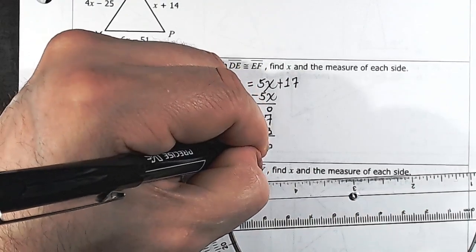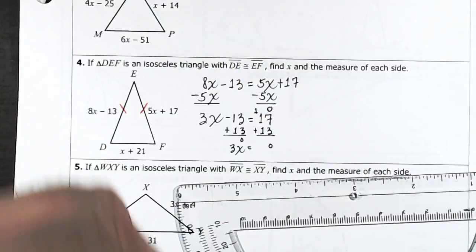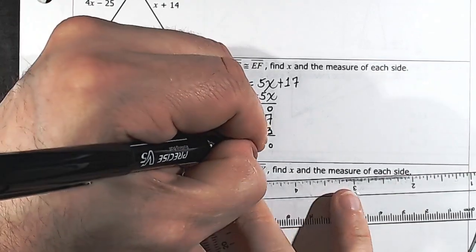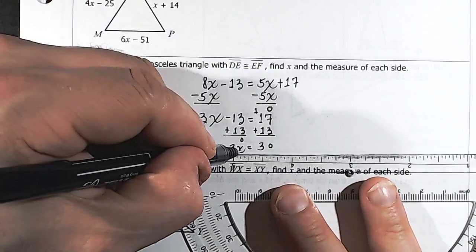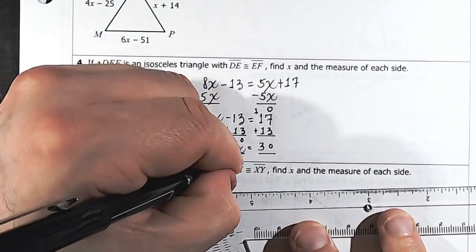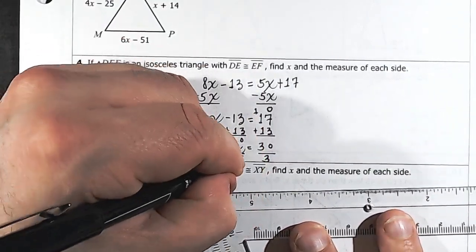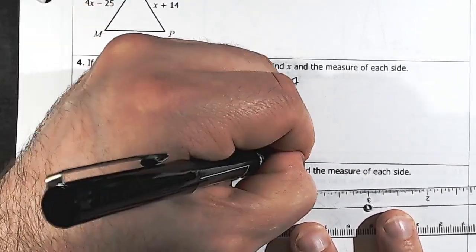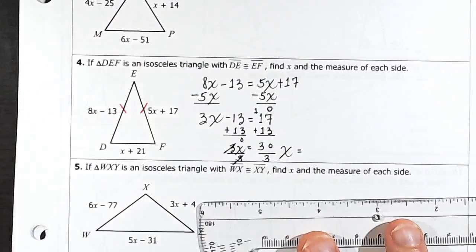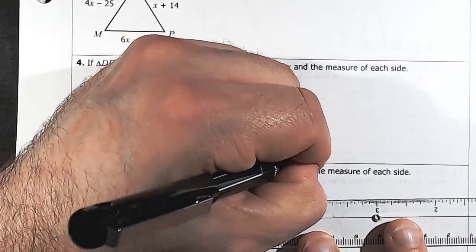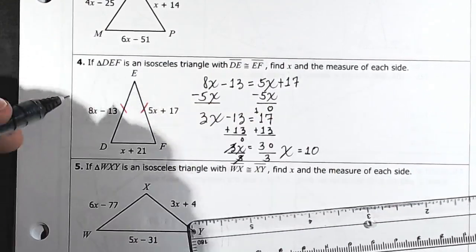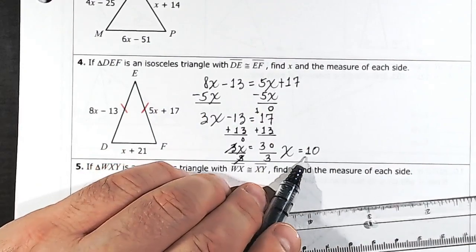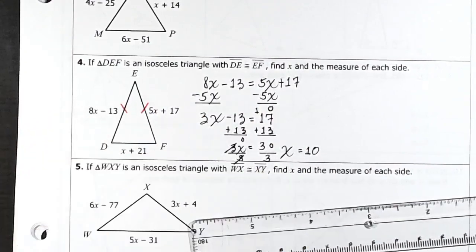Well, 7 plus 3 is 10. Carry the 1. 1 plus 1 plus 1 is 3, so it's 30. 3x equals 30. So now divide both sides by 3. The 3's cancel on the left, and I get x equals 30 divided by 3, which is 10. 30 thirds is 10. But that's not what the question asked for. The question asked for the measure of each side.